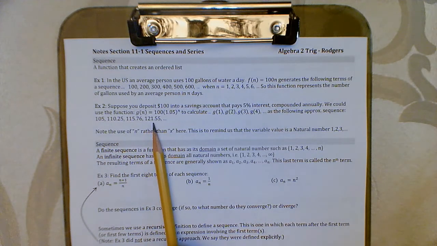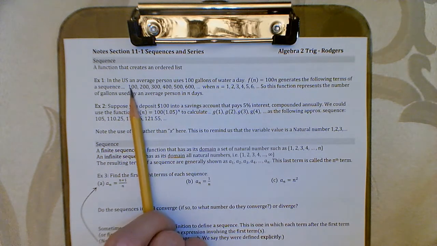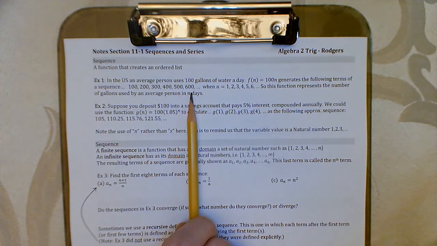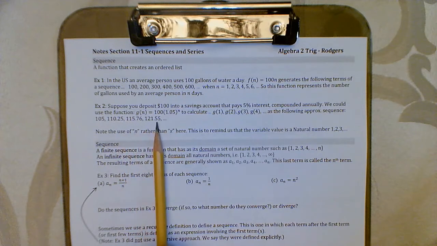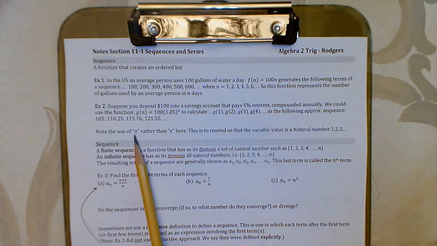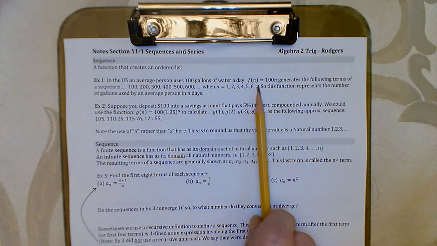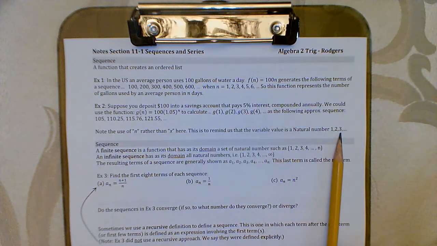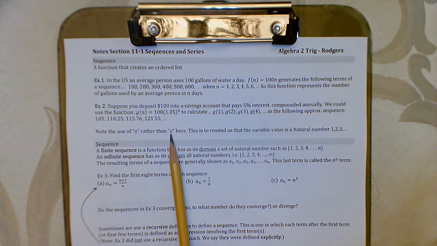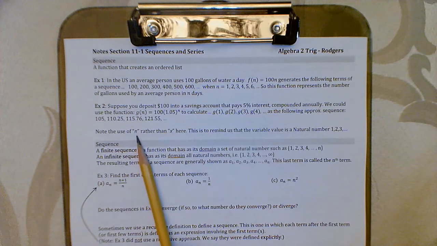So you're not always going to have nice, beautiful integers come out in your sequence. This one has nice integers generated here, but these are decimal approximations. Again, we use n rather than x in this function just to help us realize that we're going to be using natural numbers. Generally when you put an x value in, it's a continuous function. Here, this is a discrete function that generates these sequences. So we put an n in to remind us of that.